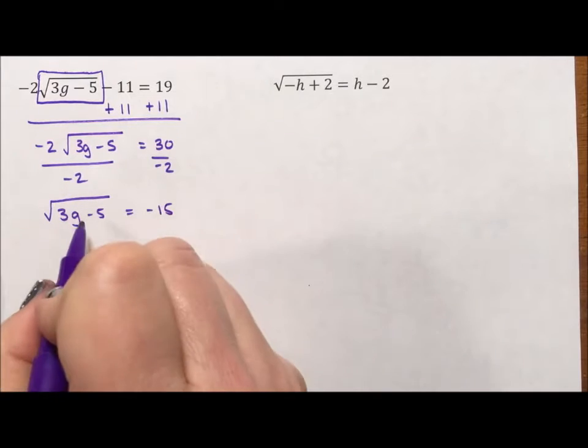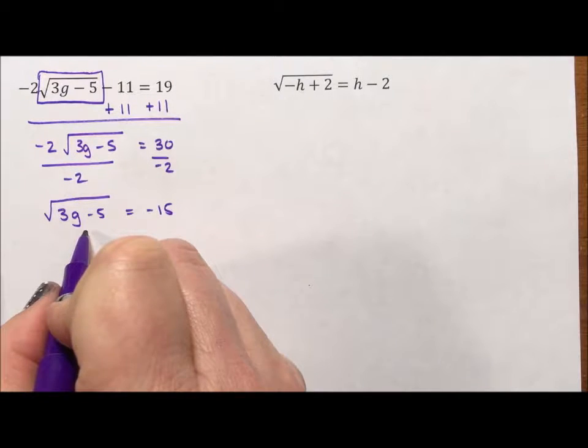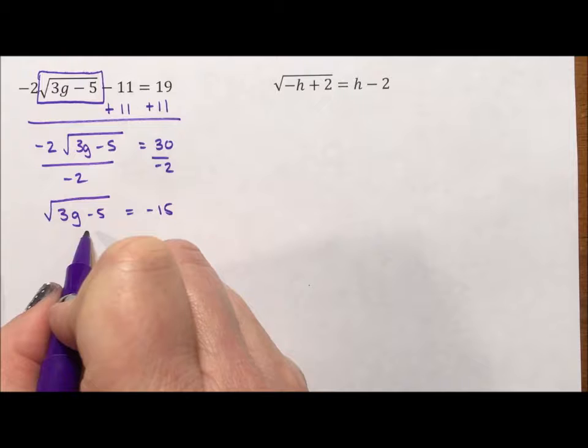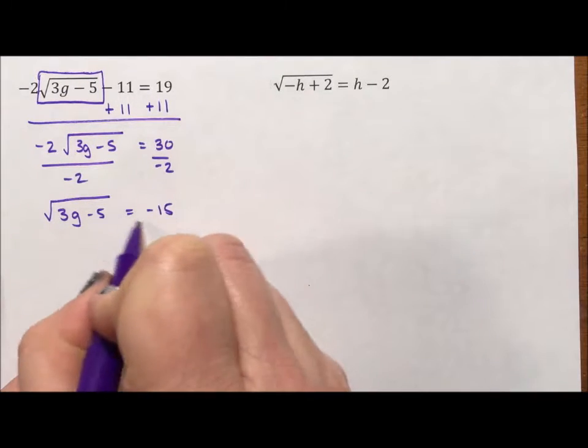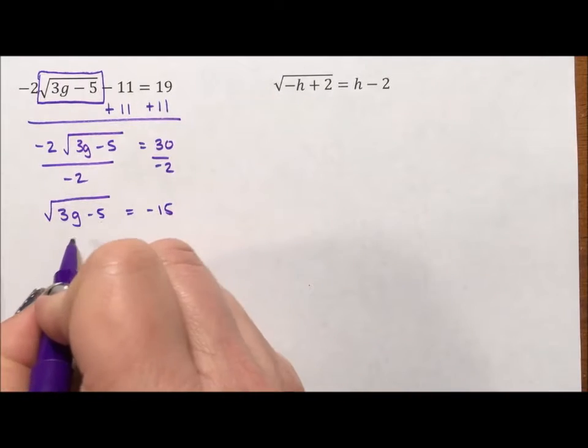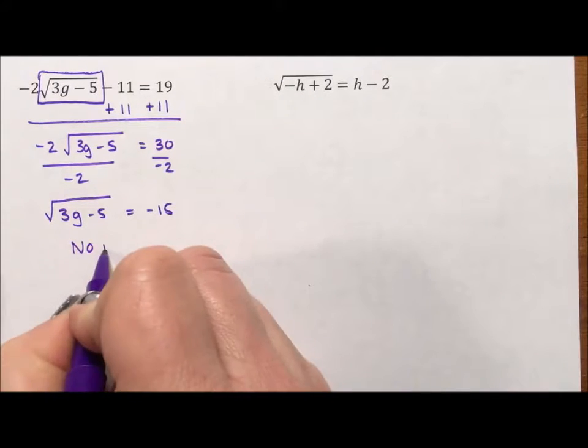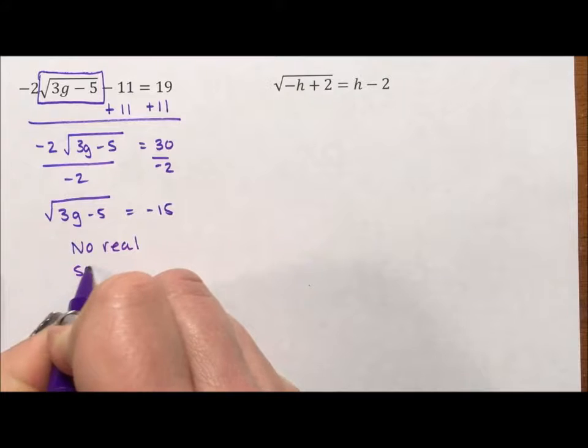We have a problem. Square roots have to be 0 or positive, greater than or equal to 0. They cannot be negative. There is no value of g that we can put in here that will give us a negative 15. So there is no real solution.